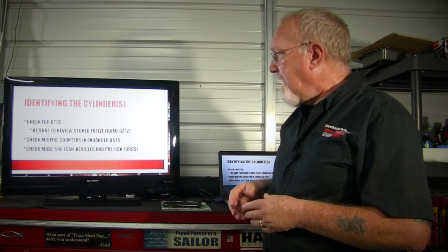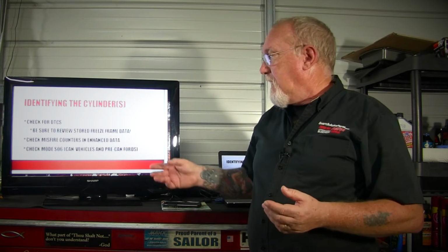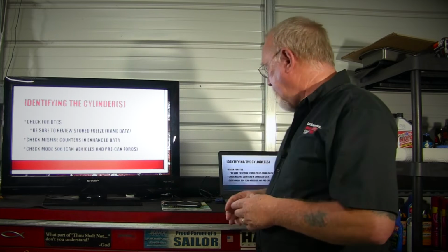Okay. If you're dealing with a pre-CAN Ford, Ford was nice enough to put that in very early on in mode 6. In fact, right with the start of OBD2. So you can go back, I believe it's test ID number 53. Of course, you can go on to motorace.com. You can find a lot of information there that will help you use mode 6 to identify these misfiring cylinders for your diagnosis.